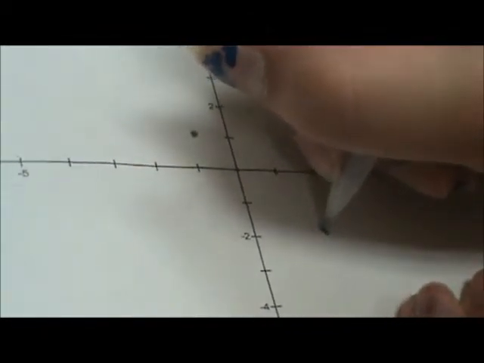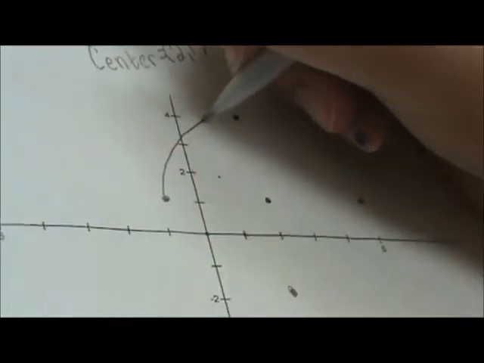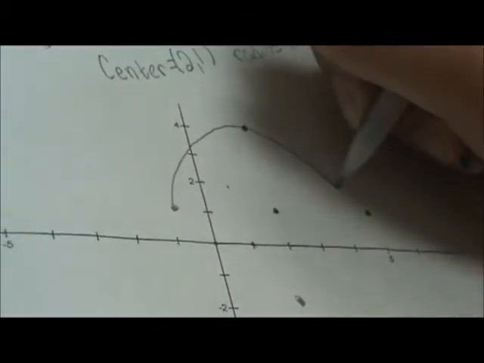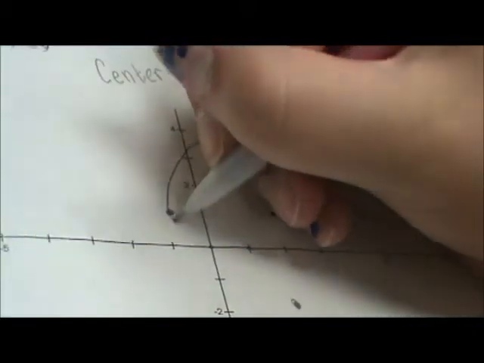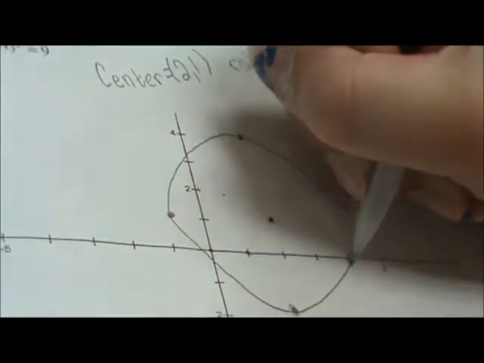Then you need to draw a circle to connect all the dots, minus the center point. So that would be your answer. That is it for homework check 10.8.